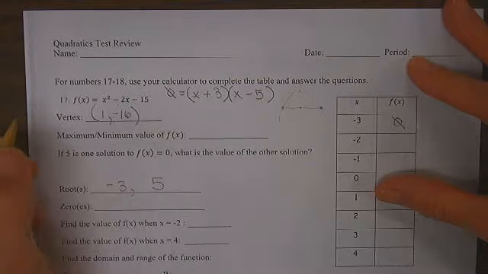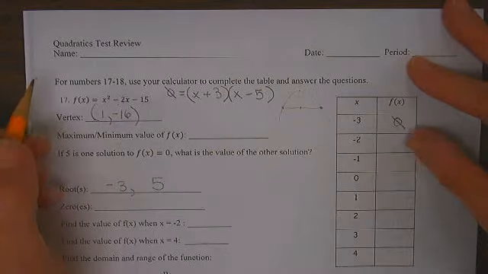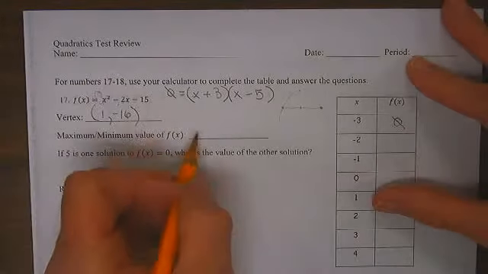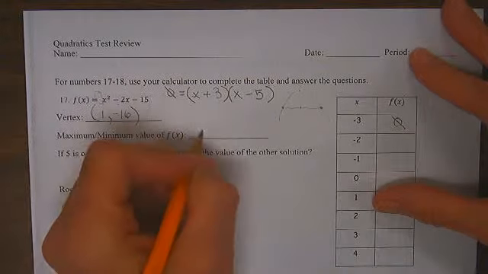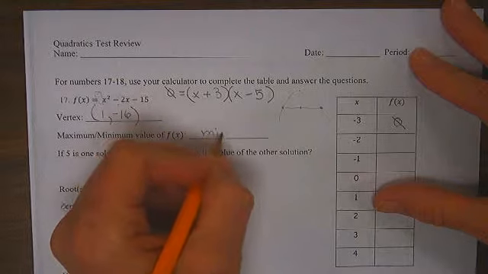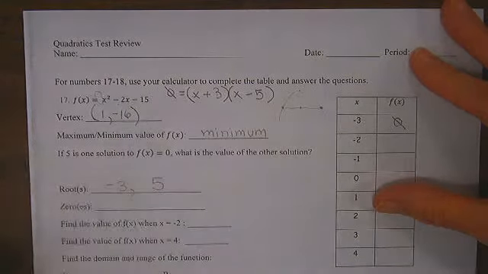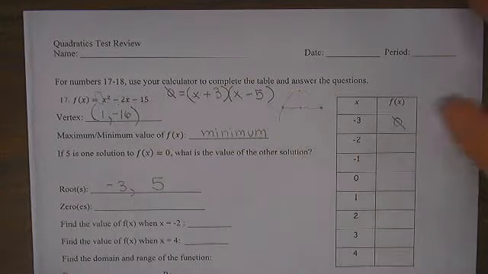Is this going to be a maximum or a minimum? This is +1, so we're going to have a minimum. Look at us, we have done all of this without a calculator.